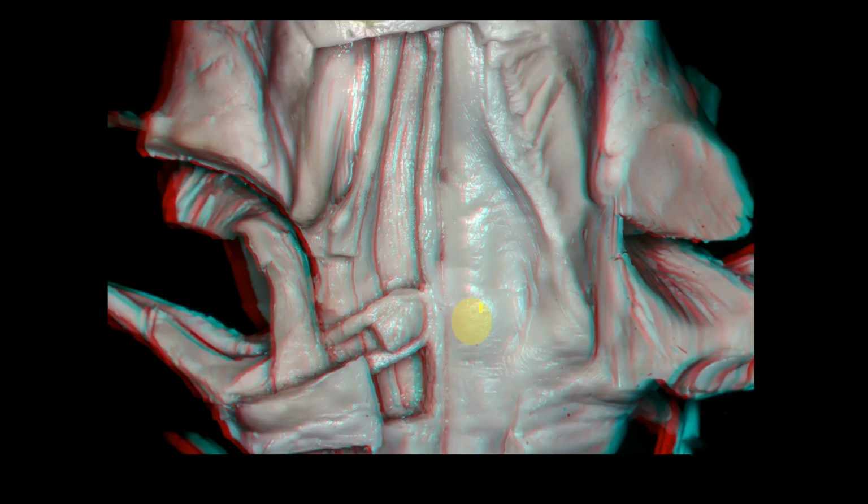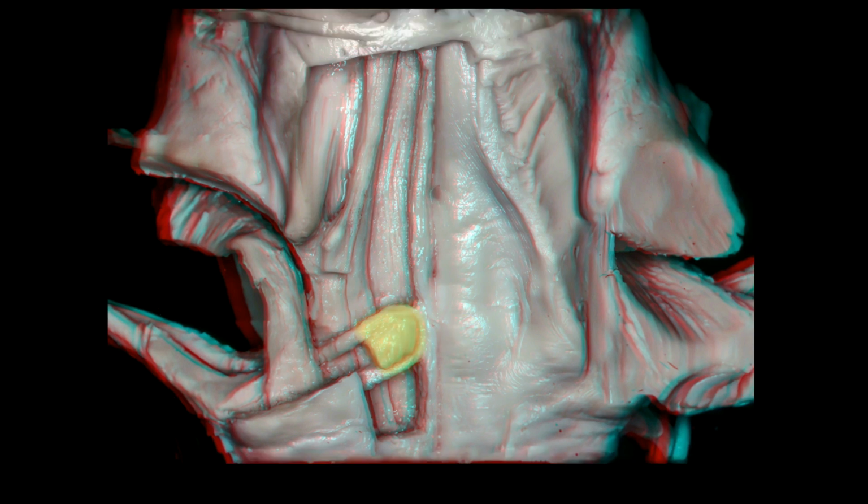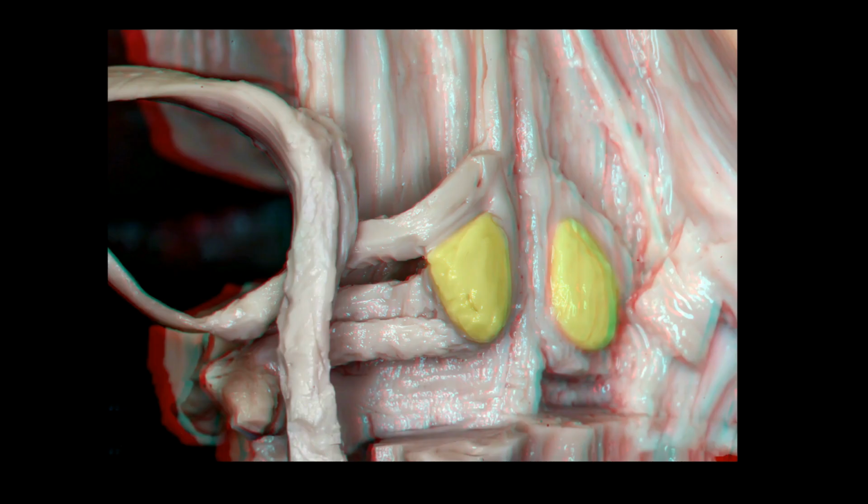Facial colliculus on the dissected part: the nucleus is visible. Is it the nucleus of the facial colliculus? But this is not the nucleus of the facial nerve. So the nucleus which is visible here is the nucleus of the abducent nerve.